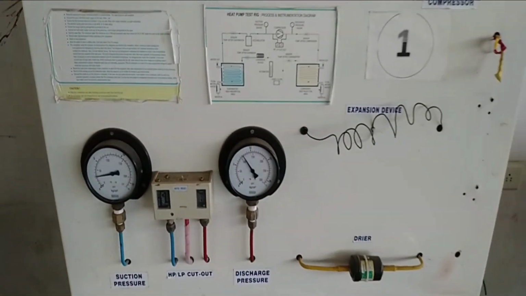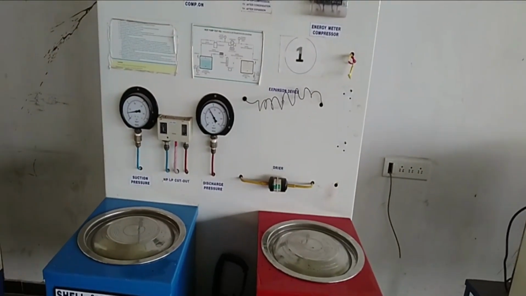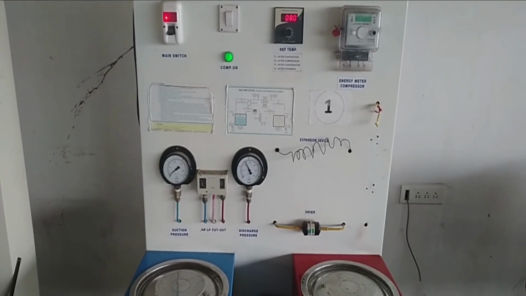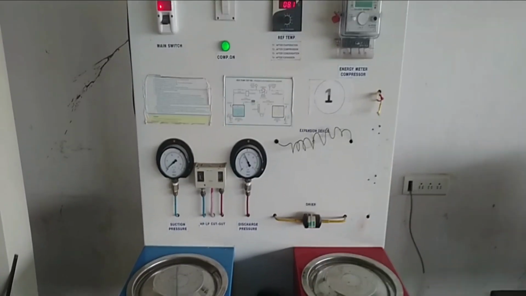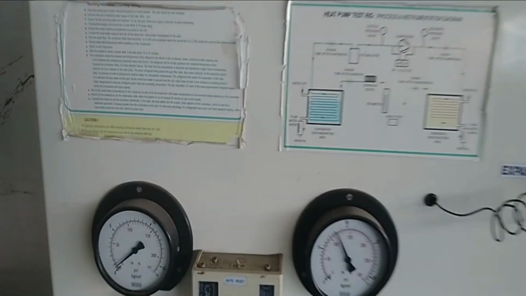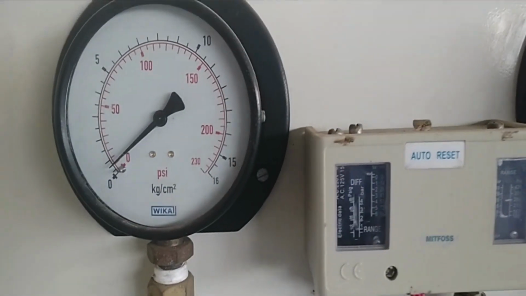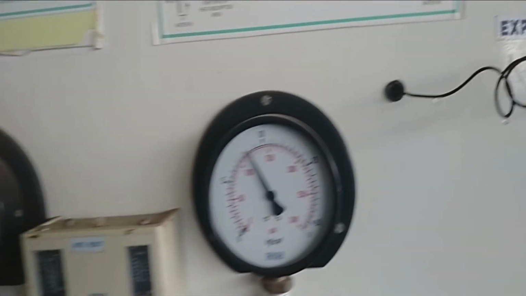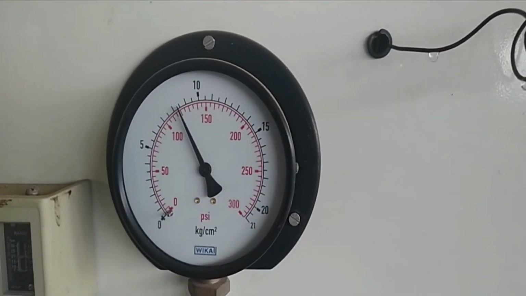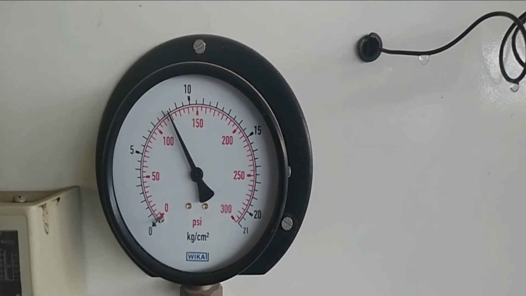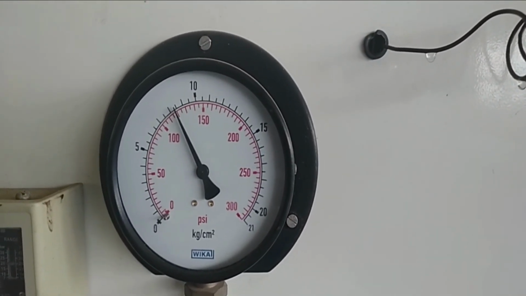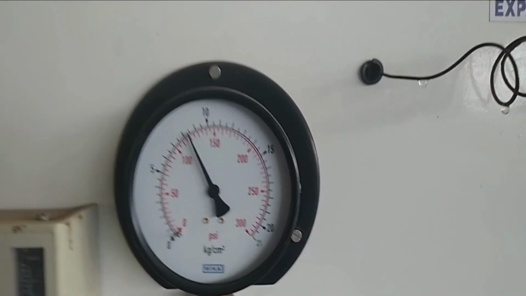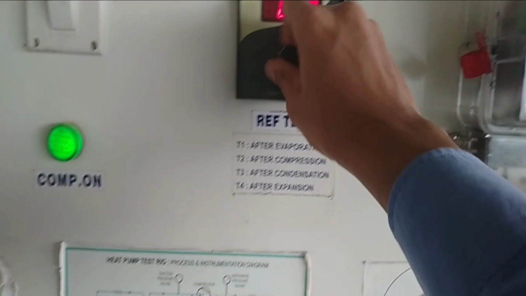After at least 2 hours we are going to get the readings. Now it is almost 2 hours, so we can take the readings. Record the suction pressure of the compressor as 0.5 kg per centimeter square. This is the gauge pressure, and the condenser pressure, or delivery side of the compressor, is at 8.5 kg per centimeter square. Now the temperatures.